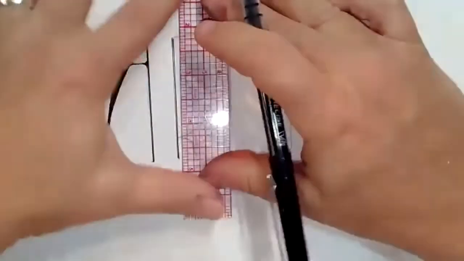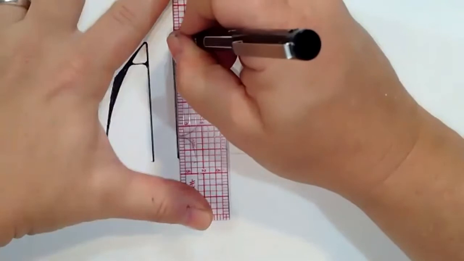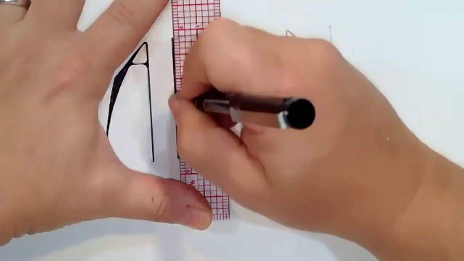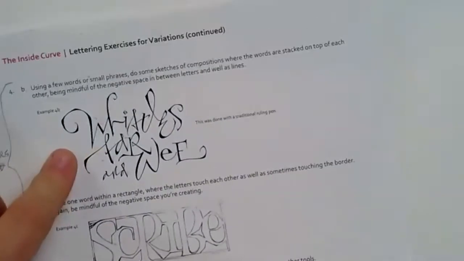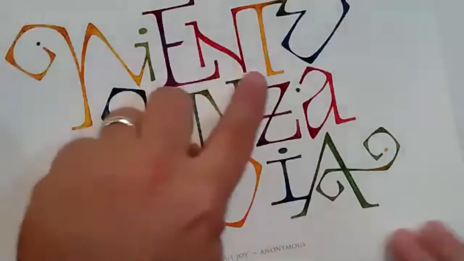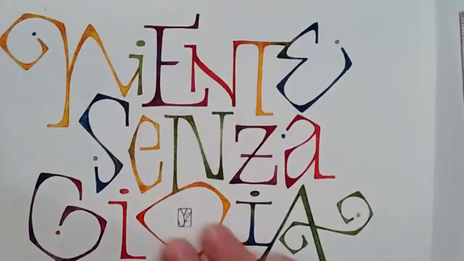What I'm doing here is basically exactly what I did when I created this alphabet. But I did it with words. I wasn't actually trying to create an alphabet. I was working with words, which are the whistles, far, and we, just working as I went along. And then the niente piece, that one had a lot more thought into it, and I designed that as I went along. That's on your page 12.